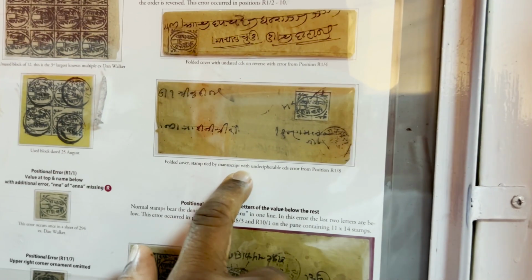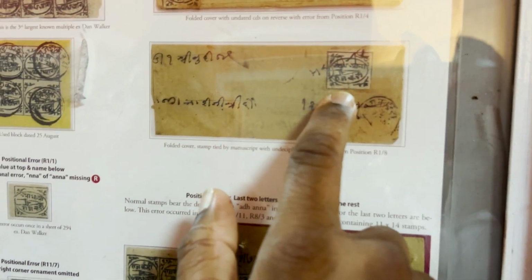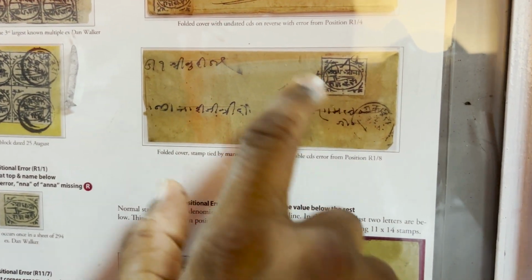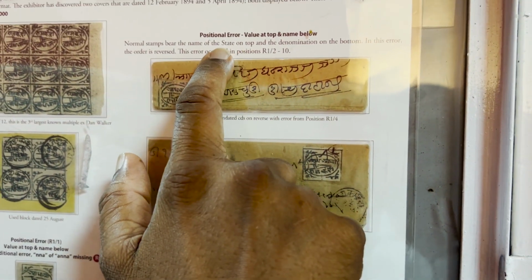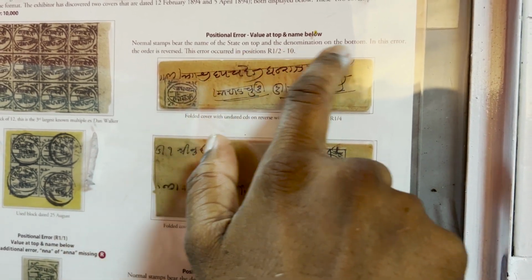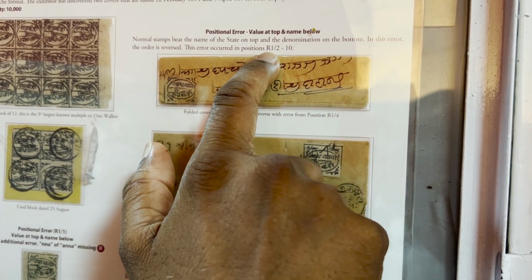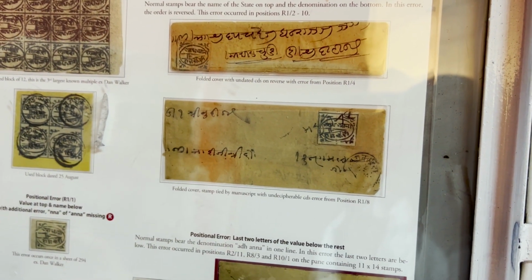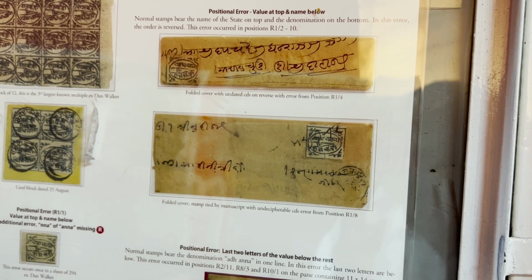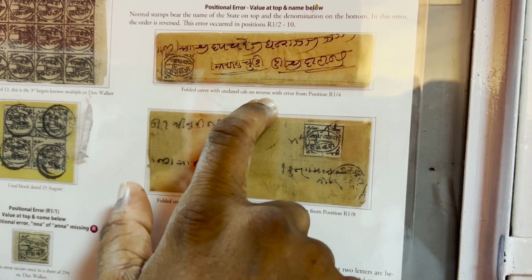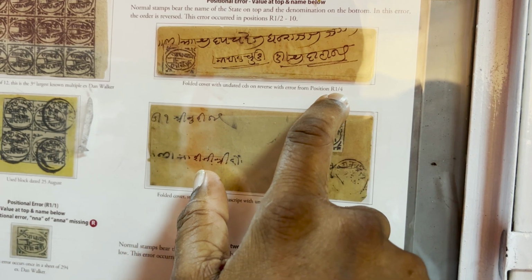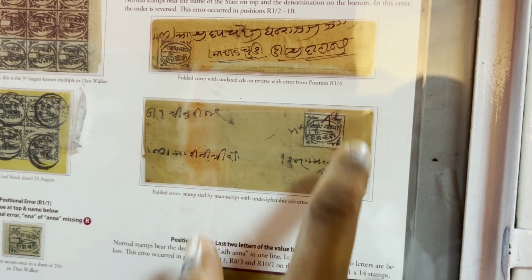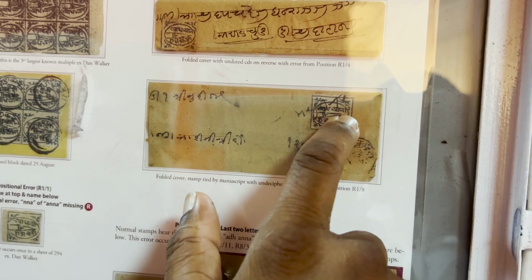And here we have again the same error from a different position. The normal stamp bears the state name. The error occurred in positions row 1 through 10. So row 1 from position 2 to 10. So 9 stamps in a sheet had this error. This is position 1, row 1, position 4. This is row 1, position 8. Same error, Adhana on top, Raj Bundi on the bottom.